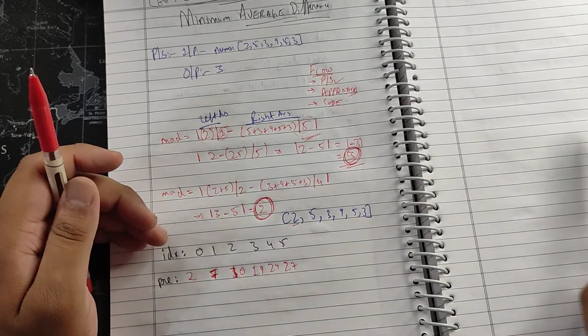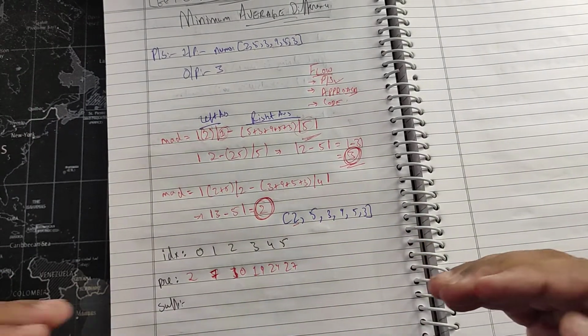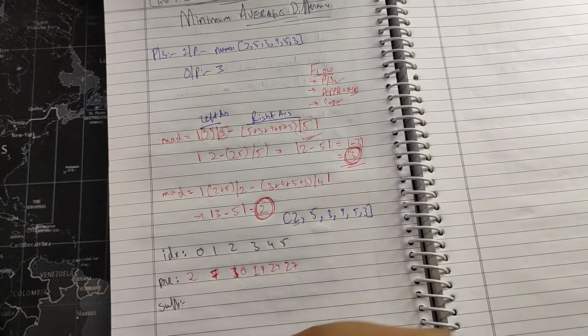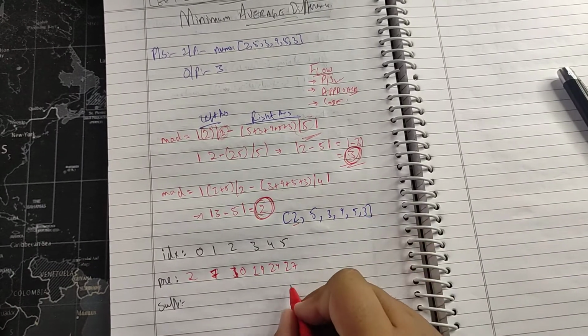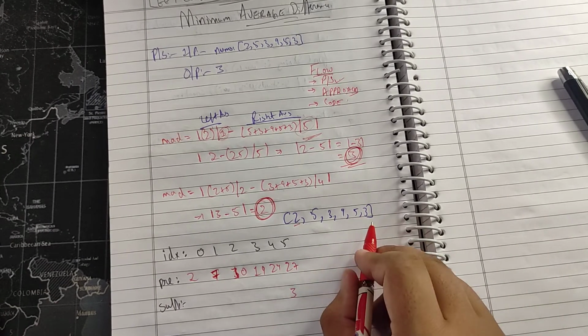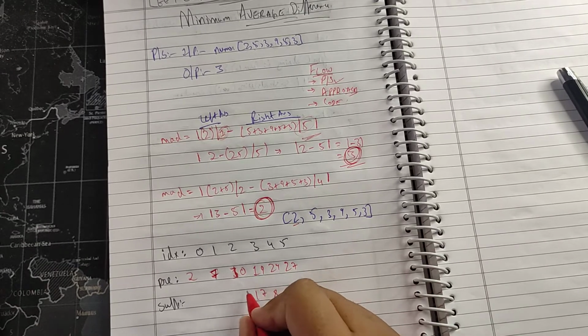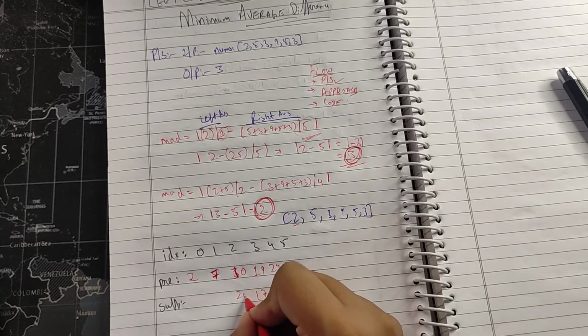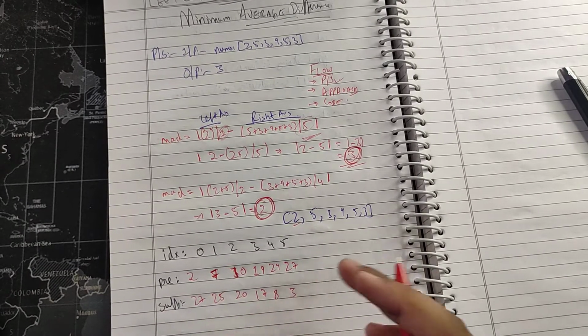Now I have to get the suffix. The prefix I get from left to right, and the suffix I get from right to left. I hope you already know this. The last value we have is 3, the next value is 5, so 3 plus 5 becomes 8, and so on and so forth. So 8, then 17, then 20, then 25, and then 27. That's how we get it.